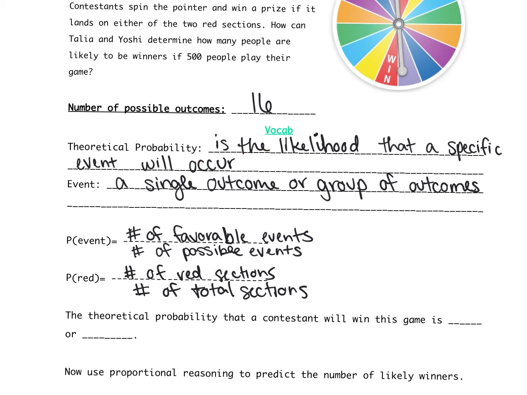We talked about this in the other video, where you have your number of favorable events over your number of possible events. An event is just a single outcome or group of outcomes. In this scenario, we want to know the probability of red. You put here the event you want to happen. We want red because those are our winners. What is the probability of getting red? You put the number of red sections over the number of total sections. So let's do that over here.